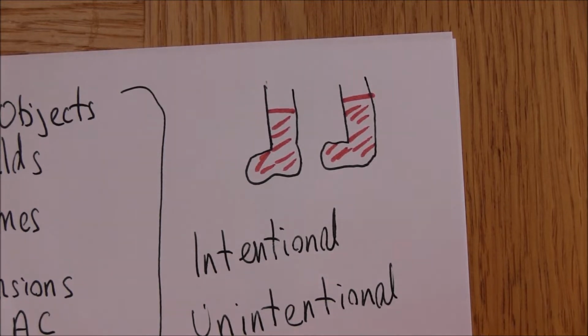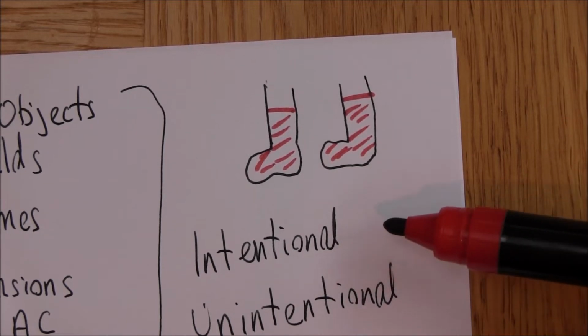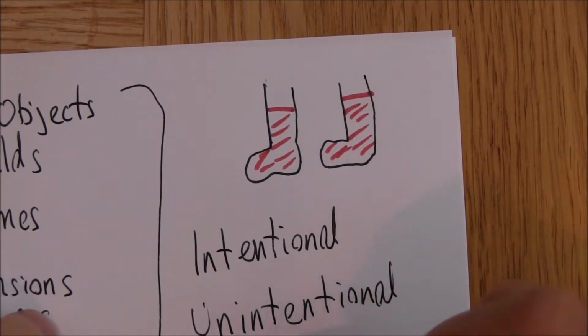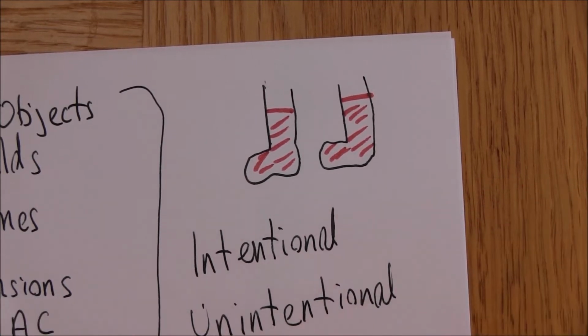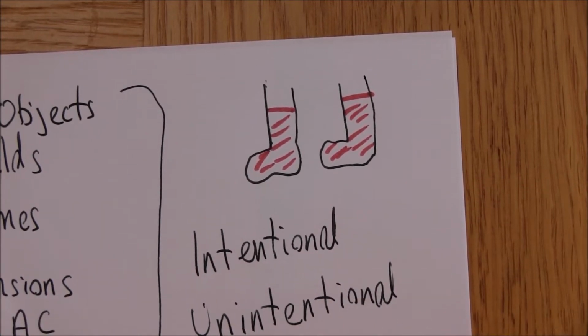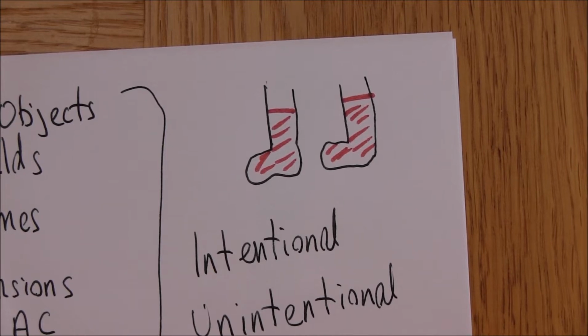Dipping injuries, we would call these. Or another cause of intentional injuries is cigarette burns, which will cause small areas of full thickness injury. So do bear that in mind, the intentional or the unintentional.